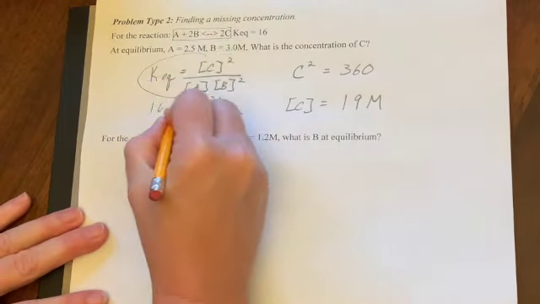So let's take a look at the question. For the reaction A plus C yields D plus B, the initial concentration of A and C are 2 molar, and the KEQ is 3.3. What are the equilibrium concentrations for all species? Well, the first thing I'm going to do, and I'm going to do it up here just so I don't run out of room, is write my KEQ expression like I always would. So that's going to be concentration of D times the concentration of B over the concentration of A times the concentration of C. Great.